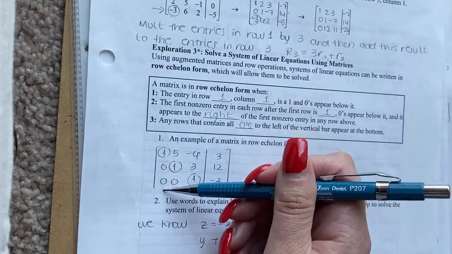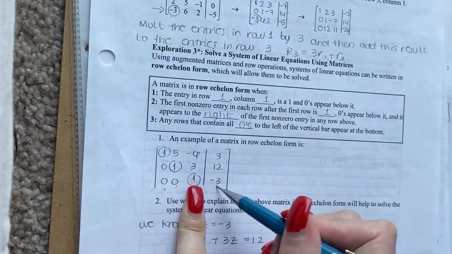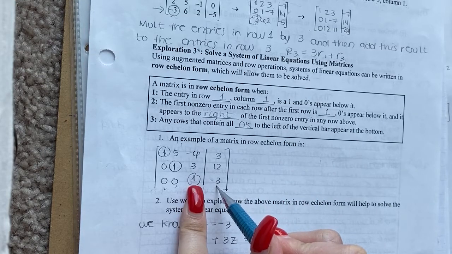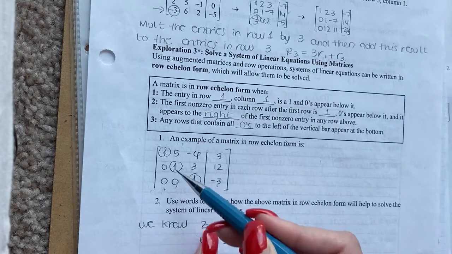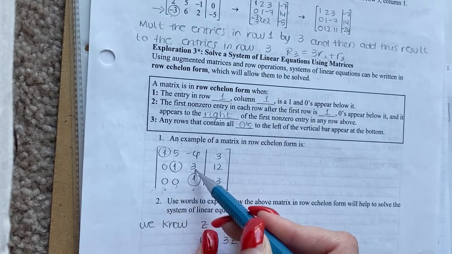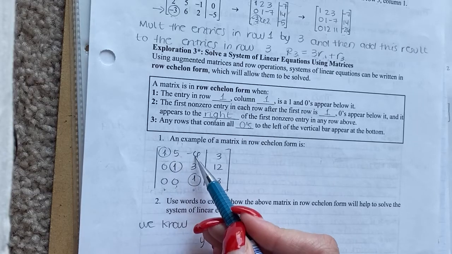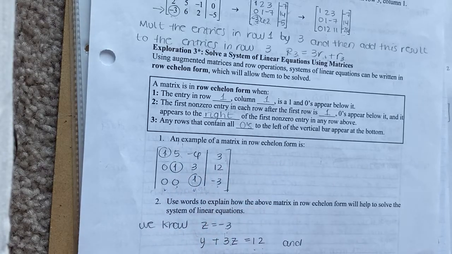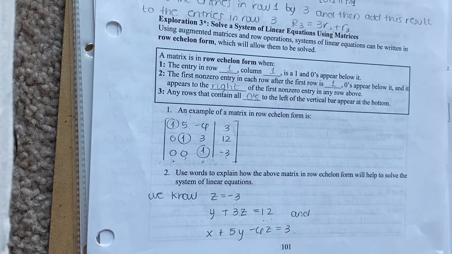When you have the row-echelon form, remember, we're always going back to the original. You know that this is going to be your x's, your y's, your z's, and then your constants. Meaning here you know that z is equal to -3, okay? So it's pretty easy to see that you already have your first solution. After that, this is going to be y plus 3z equals 12, okay? Since you have this, you can just plug it in and find the y. And this one is going to be x plus 5y minus 6z equals 3. Since you have the z and the y, you would be able to solve it, no problem. Okay, so that's why we call it the row-echelon form.